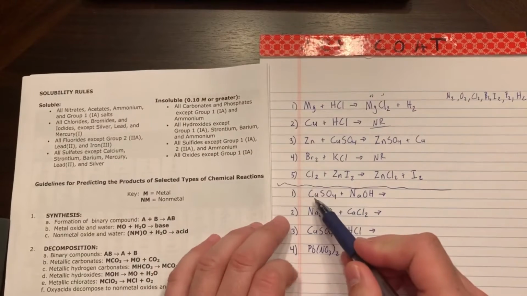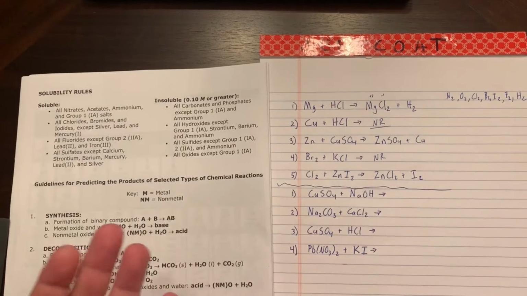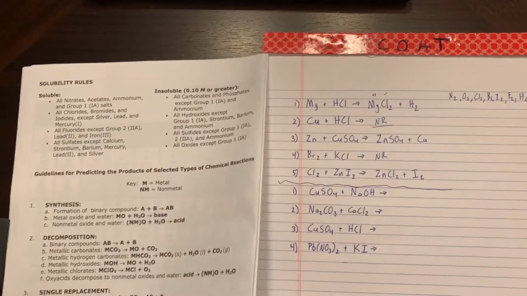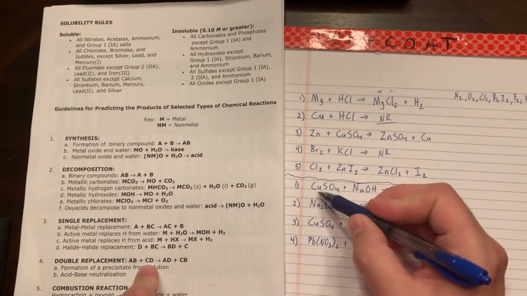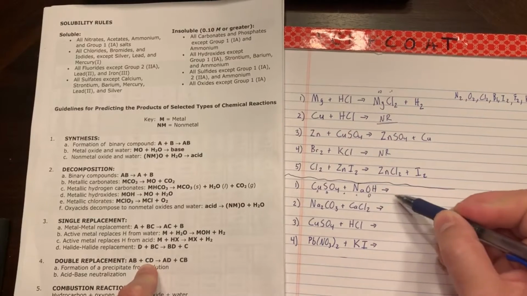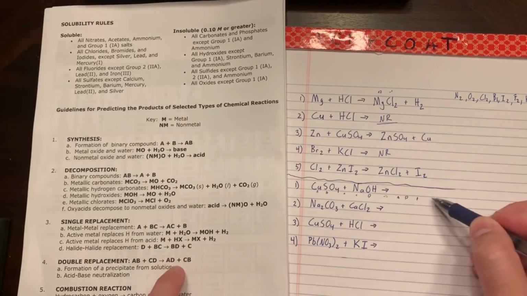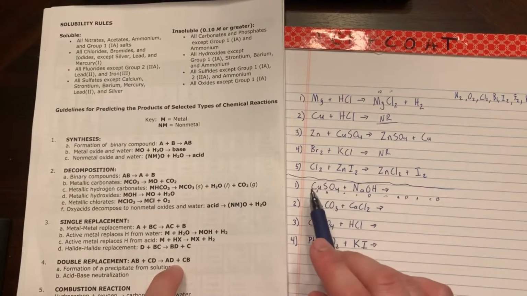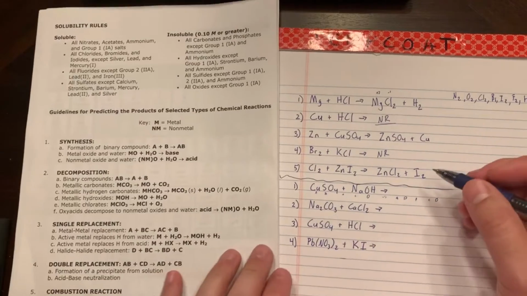So this first one, we have copper 2 sulfate plus sodium hydroxide. Well, first, we got to figure out what we're even going to make. If we look down here at the bottom, we can see the template for double replacement reactions is AB plus CD makes AD plus CB. So copper sulfate plus sodium hydroxide will make copper hydroxide plus sodium sulfate.